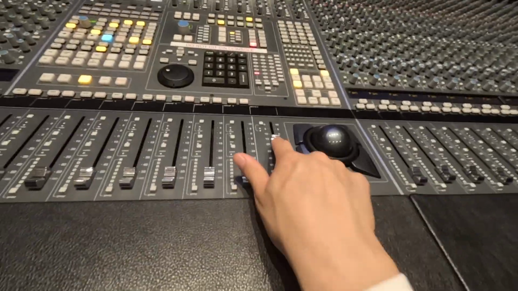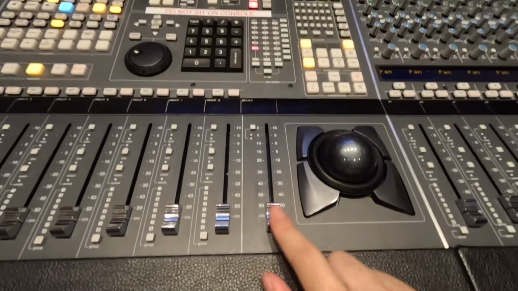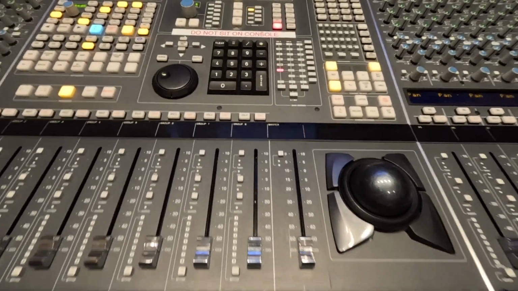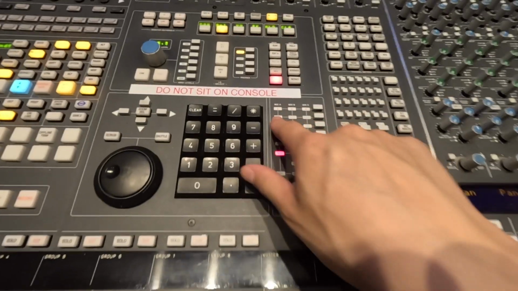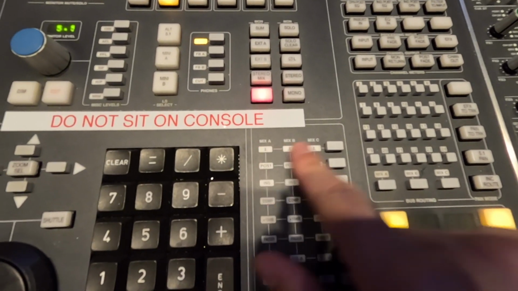Then we have the master fader all the way on the right. This fader acts as the master fader for A, B, and C. That is mix A, mix B, mix C. And the way we monitor that is we use this routing matrix over here. You see there's a column for mix A, mix B, mix C.